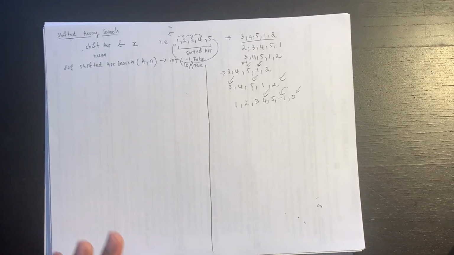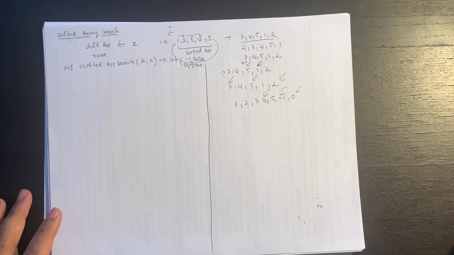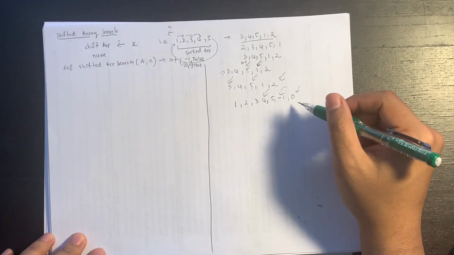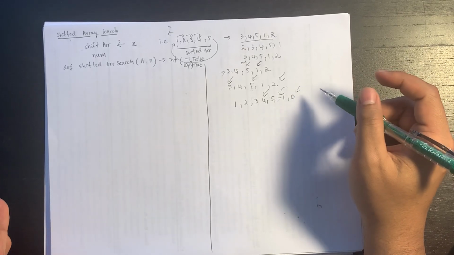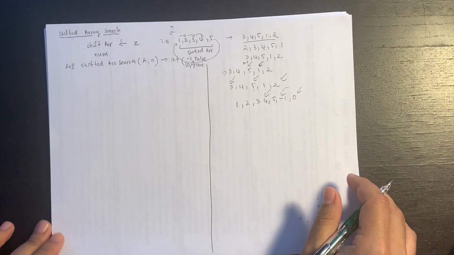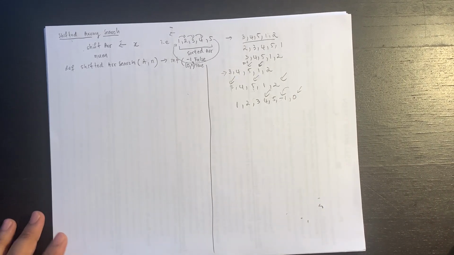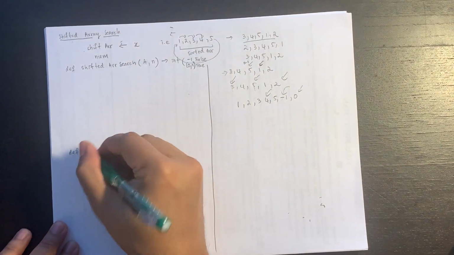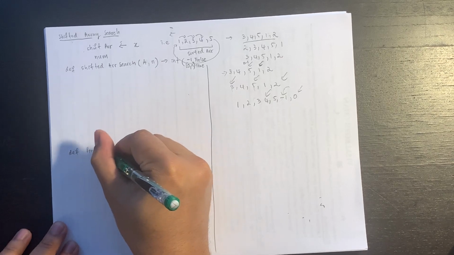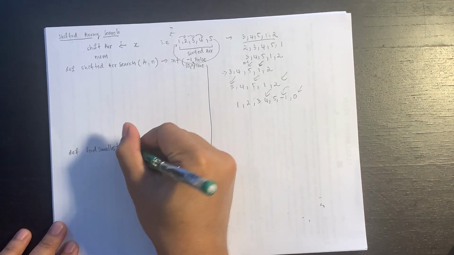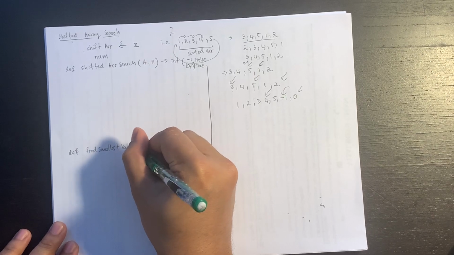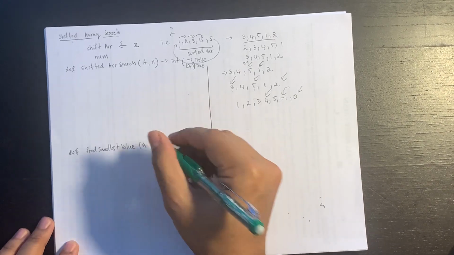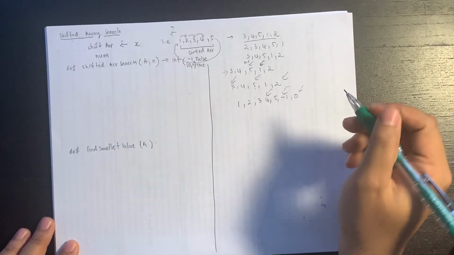Yeah, I think we can figure out the smallest number. So we need to come up with an algorithm to find the beginning. For this problem, we can break this down into defining a function to find the smallest value. So it's taking A, but doing some sort of binary search.